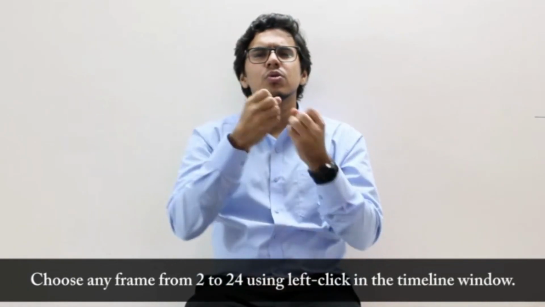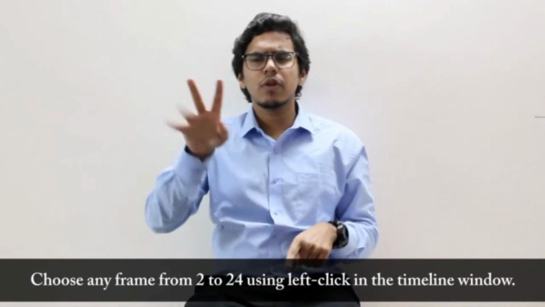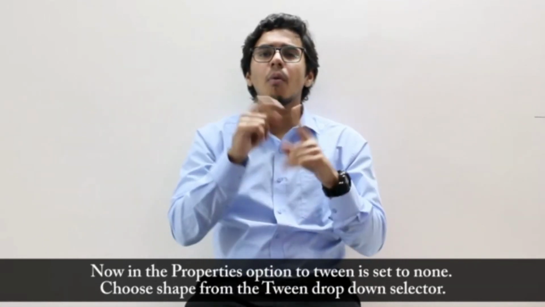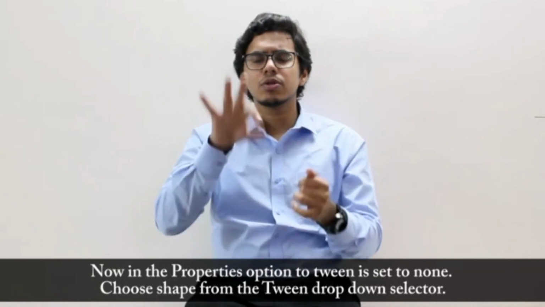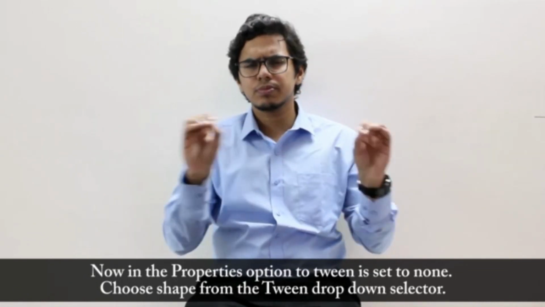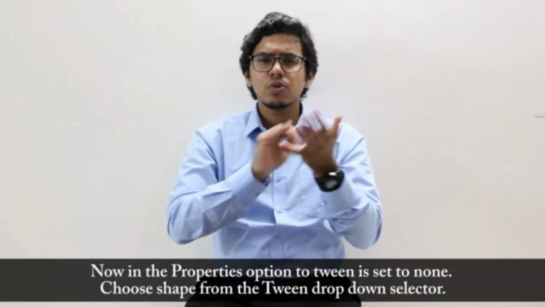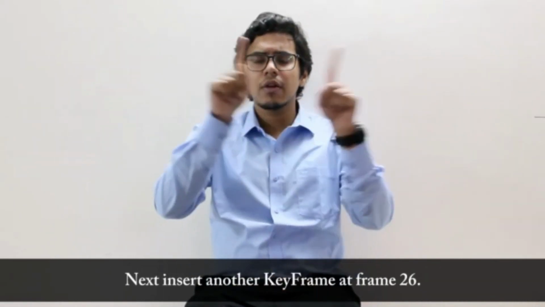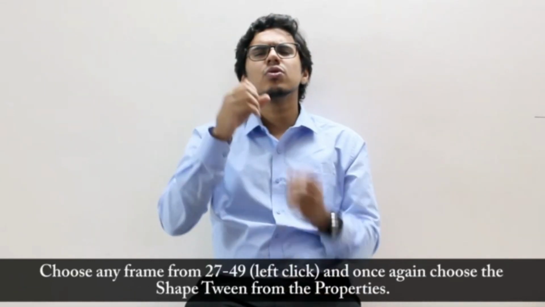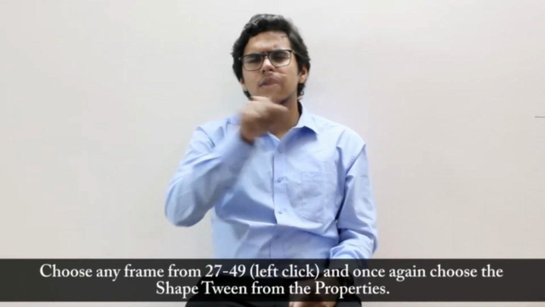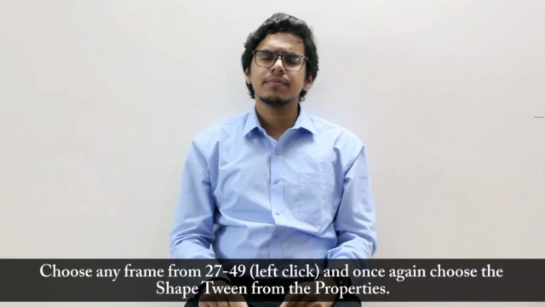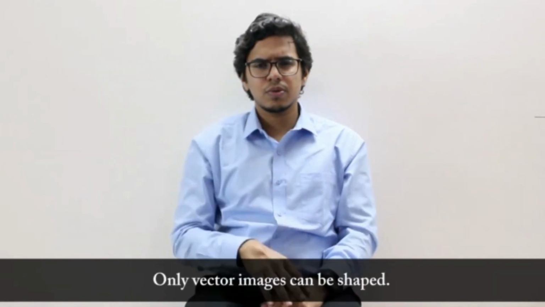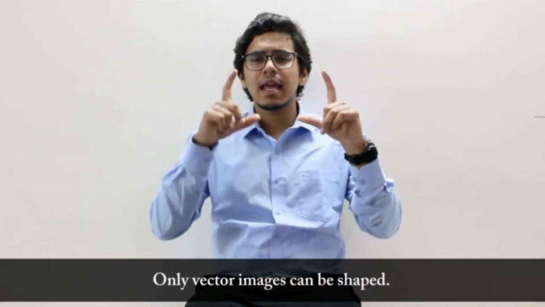Choose any frame from 2 to 24 using a left click in the timeline window. Now, in the Properties option, Tween is set to None. Choose Shape from the Tween drop-down selector. Now insert another keyframe at frame 26. Choose any frame from 27 to 49, left-click, and once again choose Shape Tween from the Properties. Only vector images can be shaped.